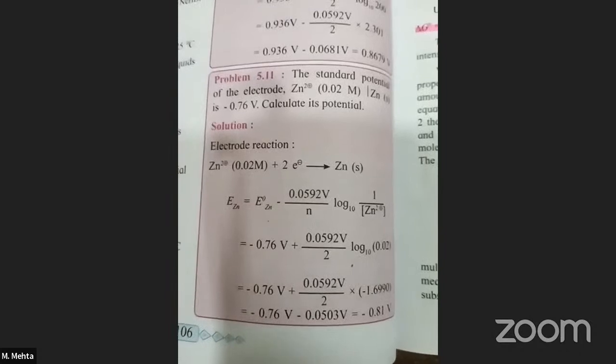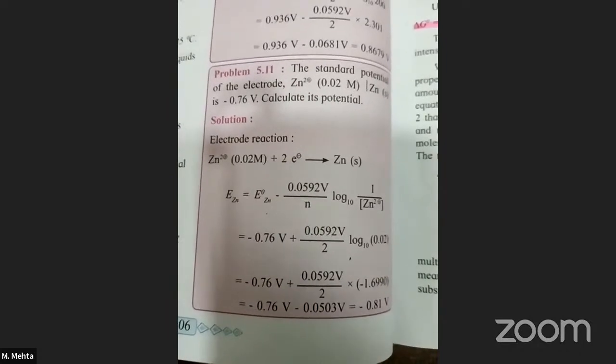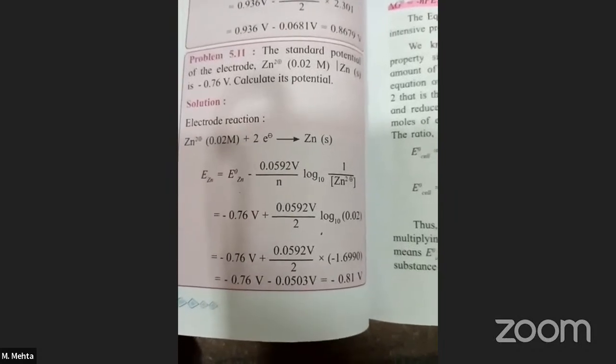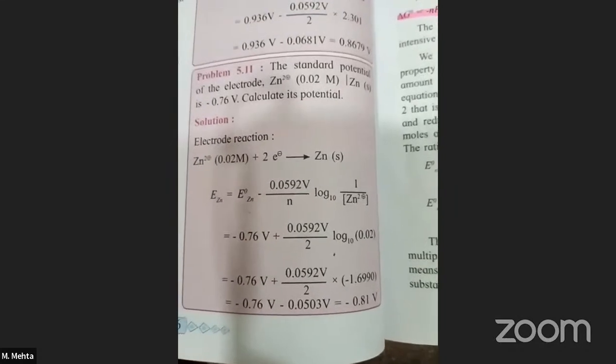By substituting those values in the formula, you will get the potential, that is minus 81 volt. So that was about your theory paper.